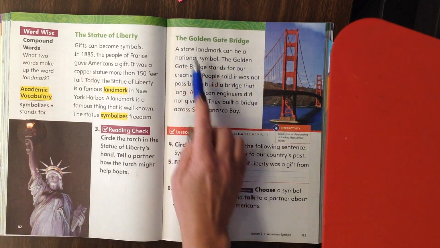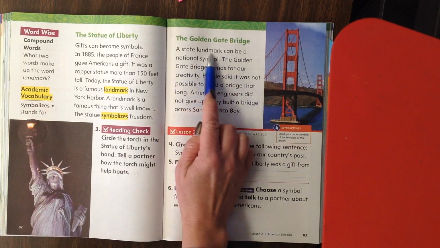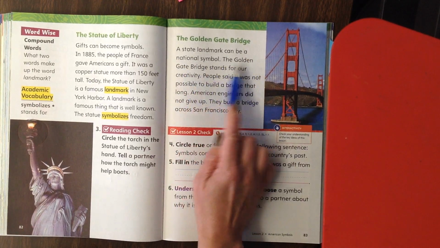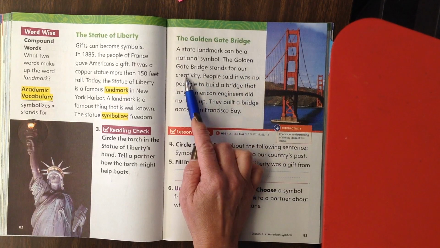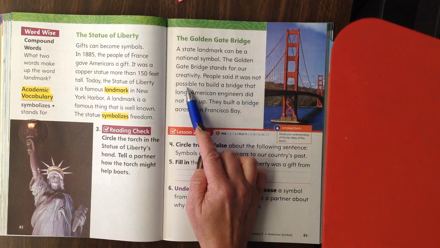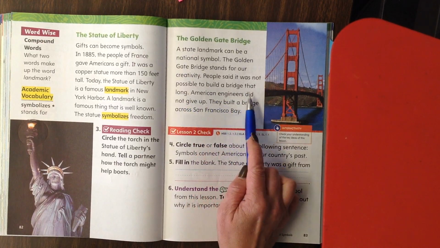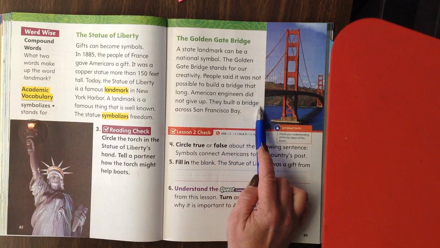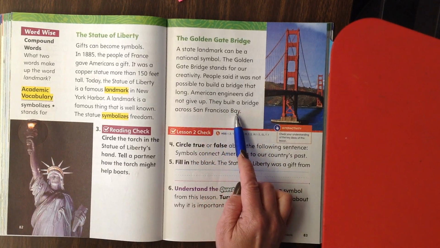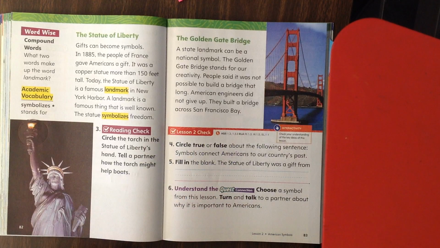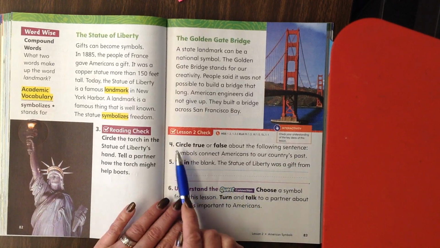All right, let's look at this one over here, the Golden Gate Bridge. A state landmark can be a national symbol. The Golden Gate Bridge stands for our creativity. People said it was not possible to build a bridge that long. American engineers did not give up. They built a bridge across San Francisco Bay. So this is a good example of not giving up, just like in Willie's story earlier this week. Try and try again. Those American engineers decided they would figure out how to make a long bridge.